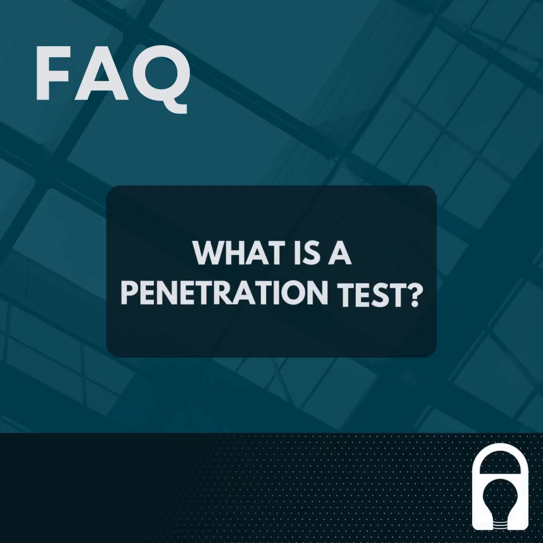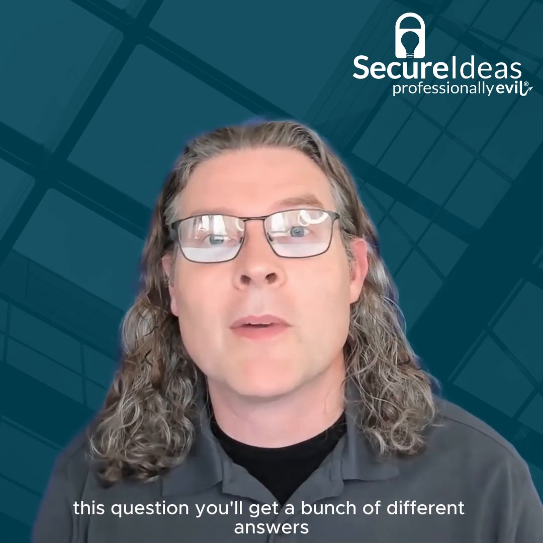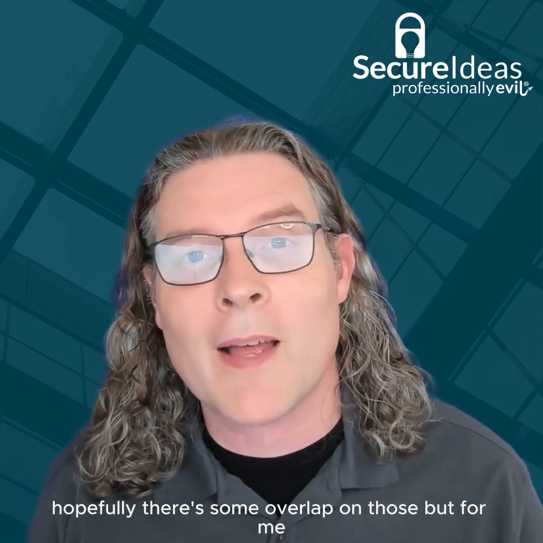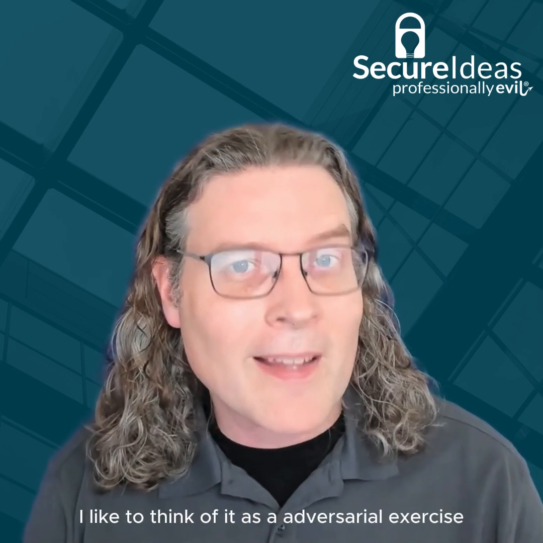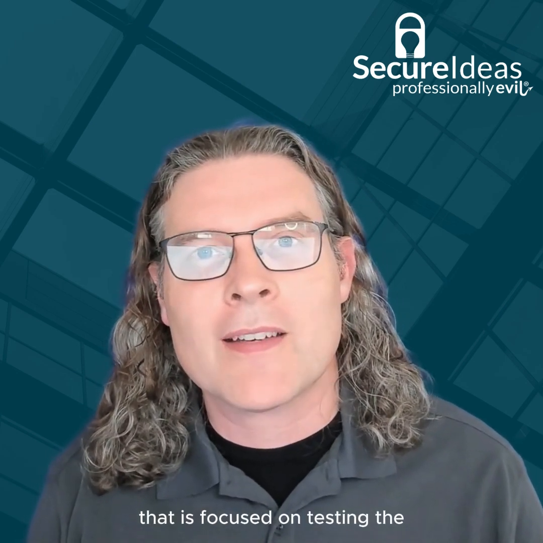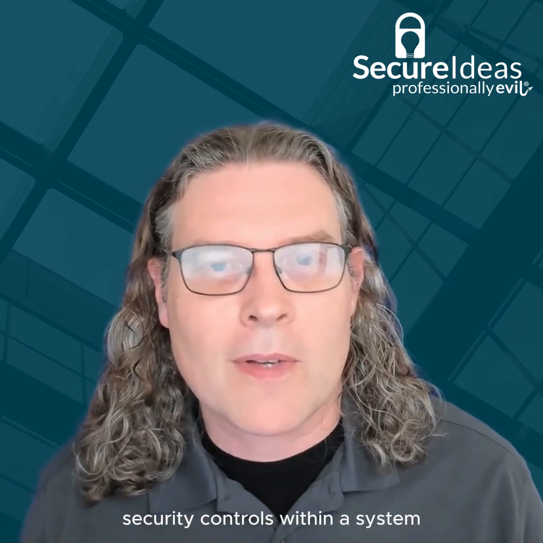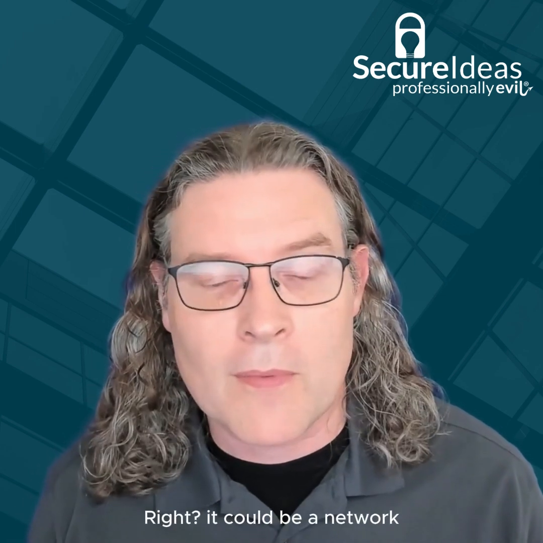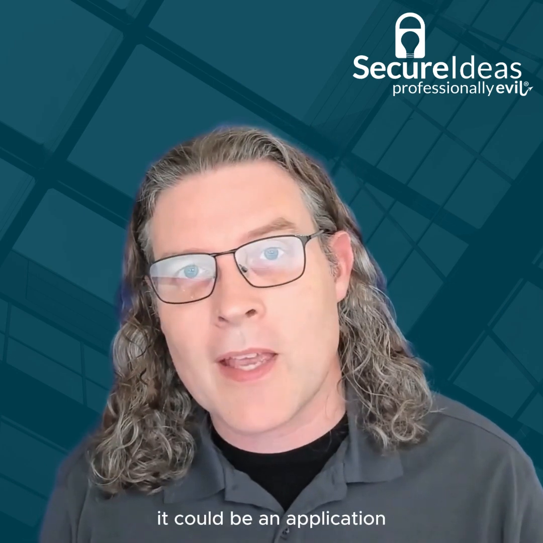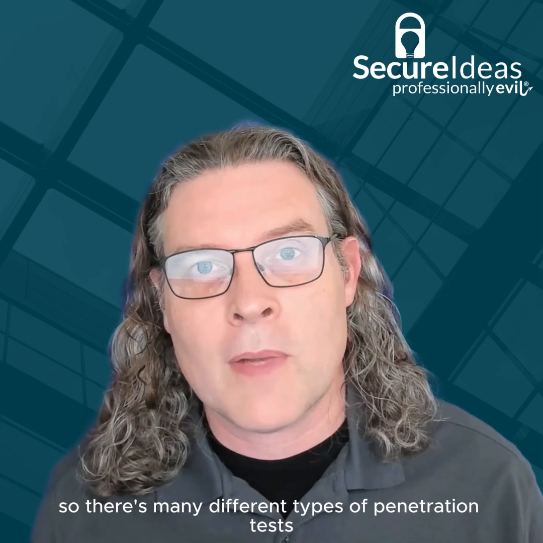First of all, what is a penetration test? If you ask a bunch of different penetration testers this question, you'll get a bunch of different answers. Hopefully there's some overlap on those. But for me, I like to think of it as an adversarial exercise that is focused on testing the security controls within a system. And that system could be a bunch of different things, right? It could be a network, it could be an application, it could be a device. So there's many different types of penetration tests.